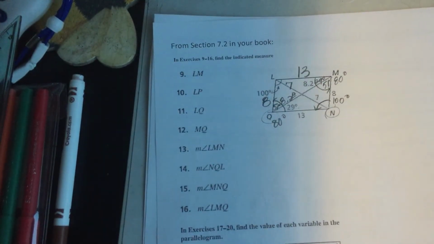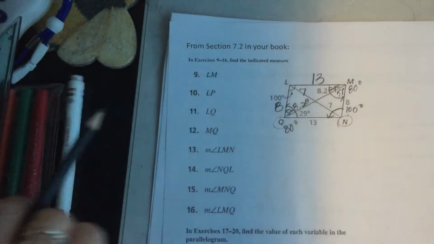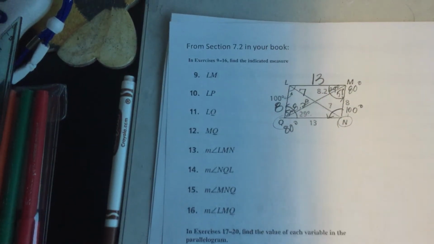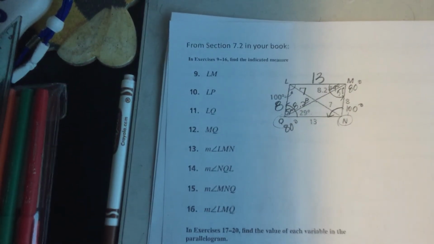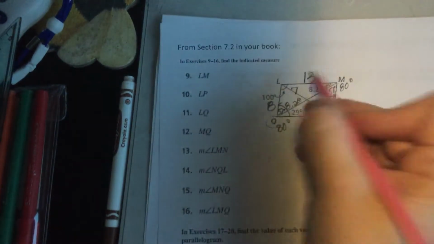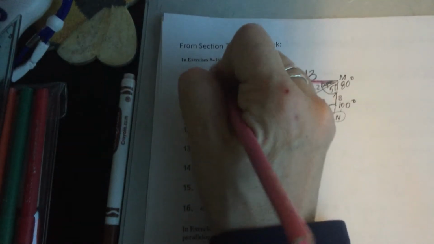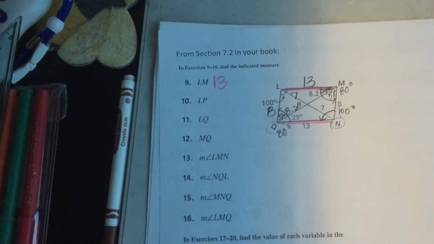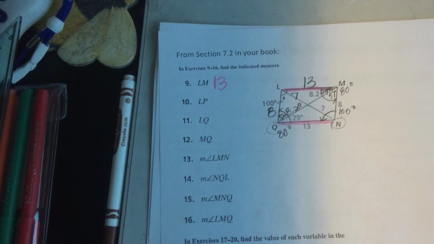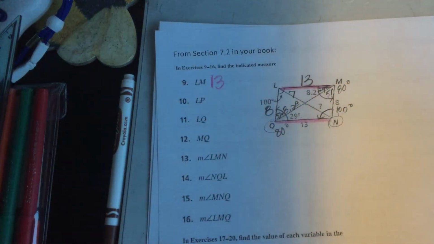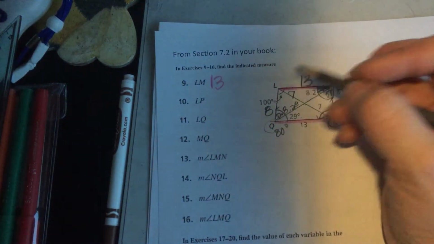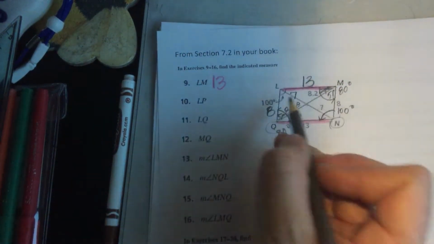Now, when I go in to look at answers, what am I asked for? Well, L to M, I'm going to color code this a little bit here, slow it down for the video. L to M is the same as this N to Q side, so we know that's 13. Then L to P. Where the heck is P? Oh, P's in the middle.